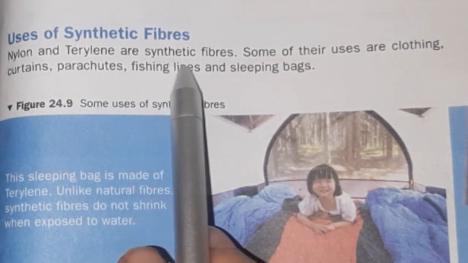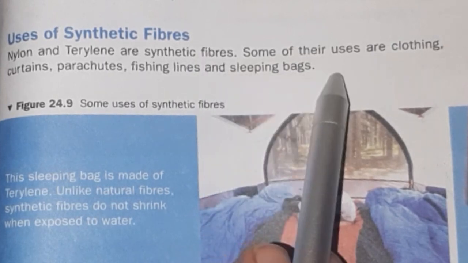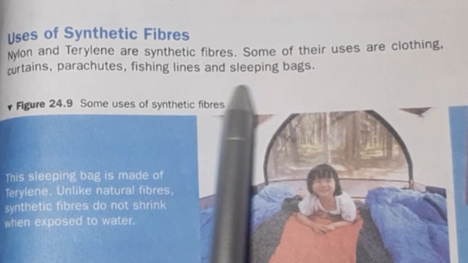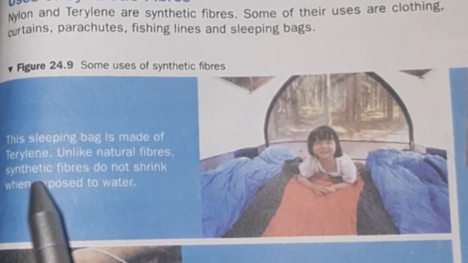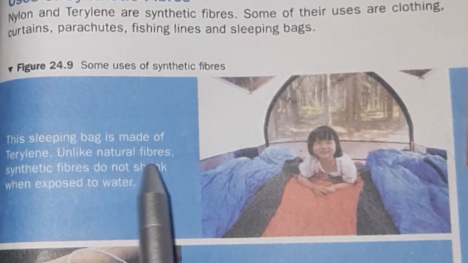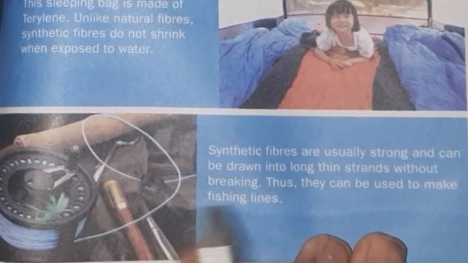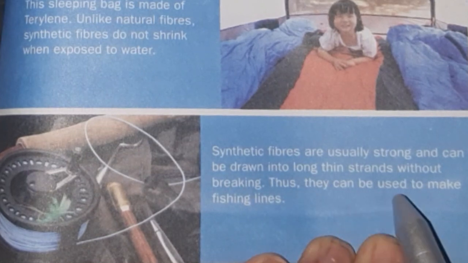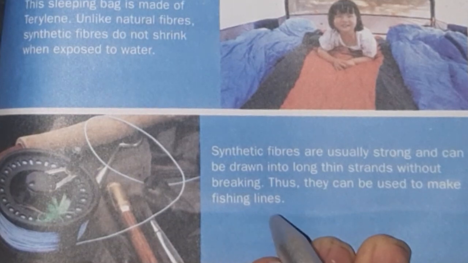Now we have the uses of synthetic fibers. Nylon and Terylene are synthetic fibers. Some of their uses are clothing, curtains, parachutes, fishing lines and sleeping bags. Here this sleeping bag is made up of Terylene. Unlike natural fibers, synthetic fibers do not shrink when exposed to water. Here you can see synthetic fibers are usually strong and can be drawn into long wires, thin strands without breaking. Thus they can be used to make fishing lines.